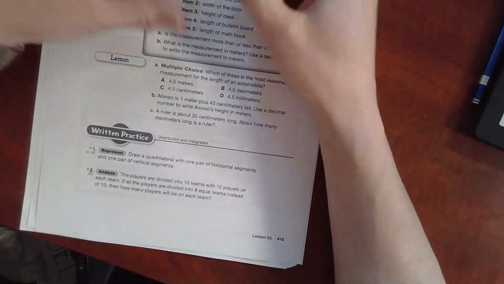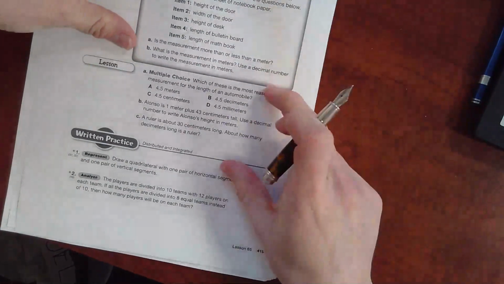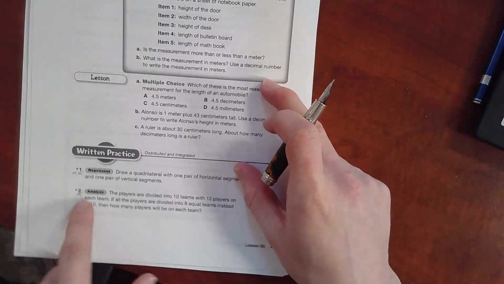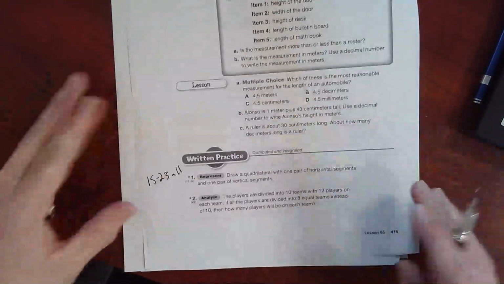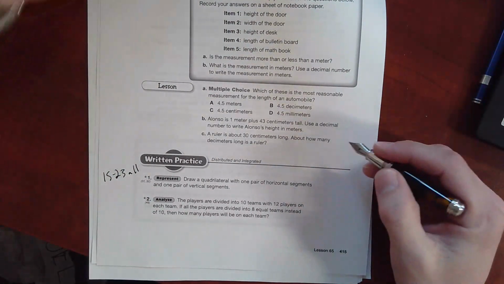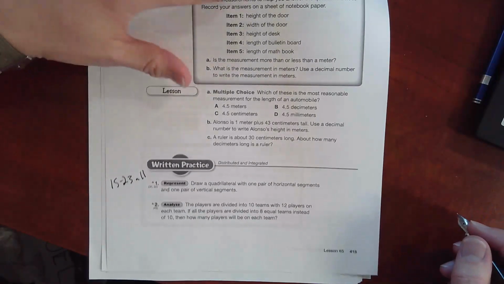You do not need to do activity 2, so I'll skip that. And then the lesson, I'm going to go ahead and do this with you if you wait around. But the written practice, let's go ahead and do 15 through 23 all. Okay. All right. So go ahead and try and do the lesson here, the work here, practice set. If you get stuck, come back and unpause, and I'll have it here.